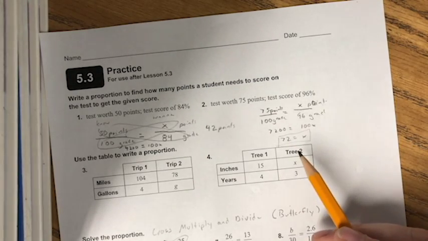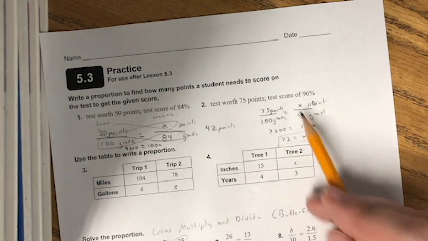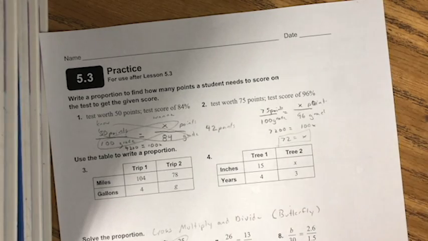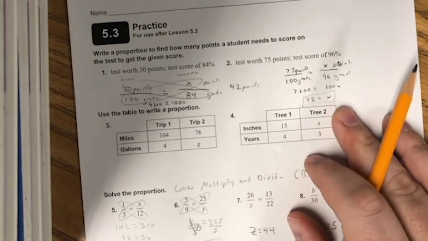So what does that mean? It means that in order for you to get a 96 on your test, you must get 72 points right. All right, so let's do this one.